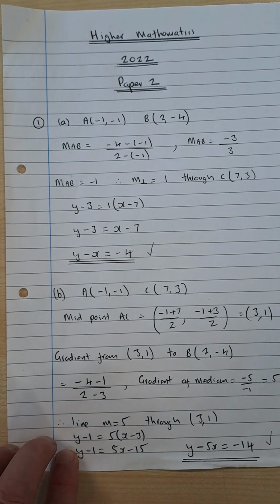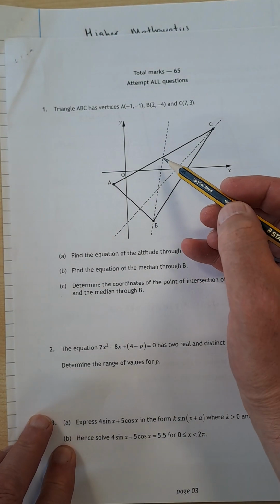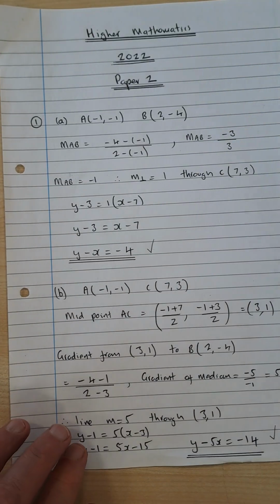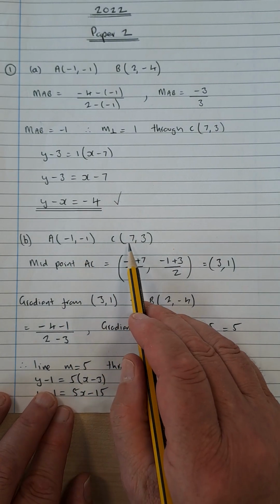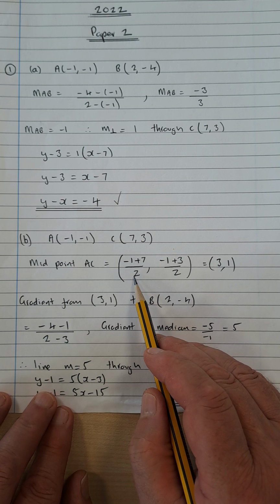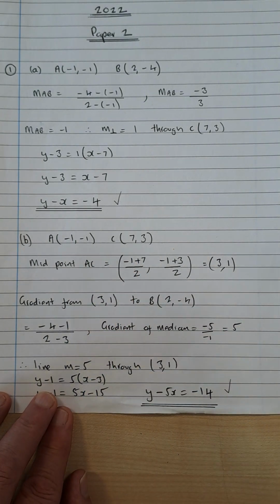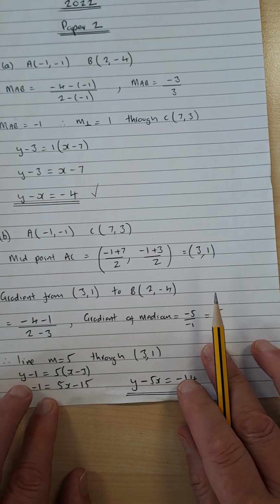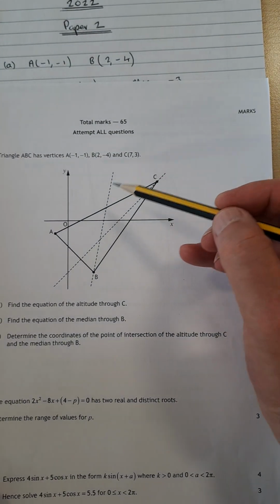Now the next one, we have to get the equation of the median from B. Well, that goes from B to the midpoint of AC. So we're going to get the midpoint of AC. And how do you get the midpoint? Well, you add the x coordinates and half it. That gives you -1 add 7, half it, that gives you 3. And then if you get -1 add 3, well that's 2, half it, you get 1. So the midpoint of AC is (3, 1). So that there is the point (3, 1).